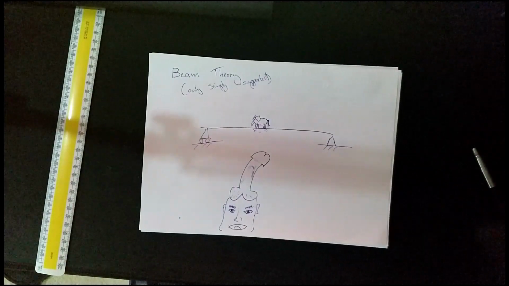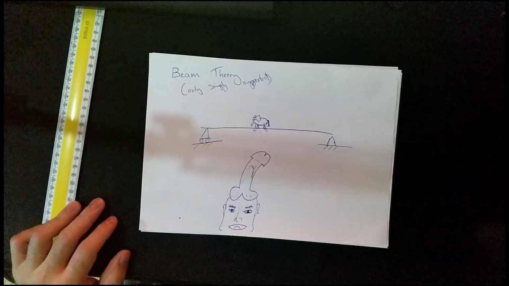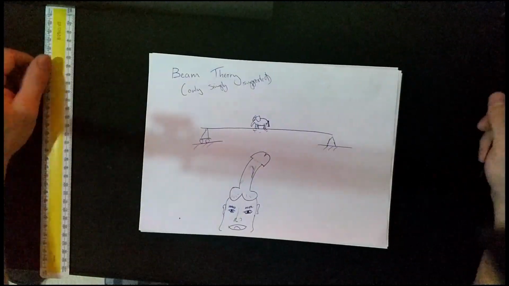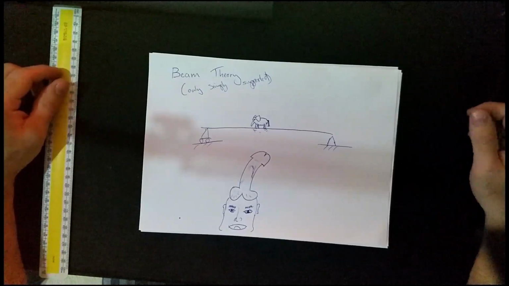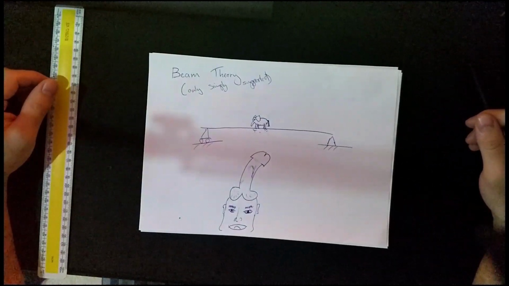As you can see here, today I'm just going to go over a bit of beam theory. It's the very basics. It's simply supported beams with point loads.